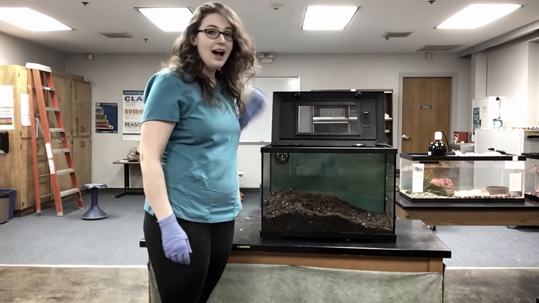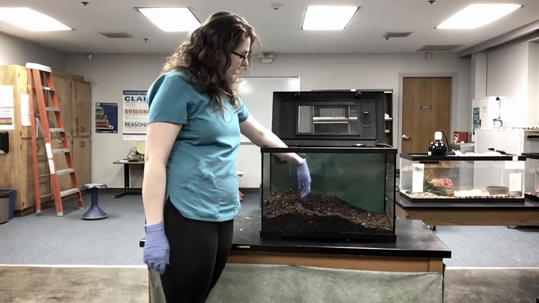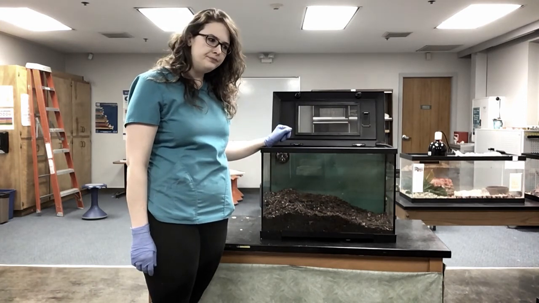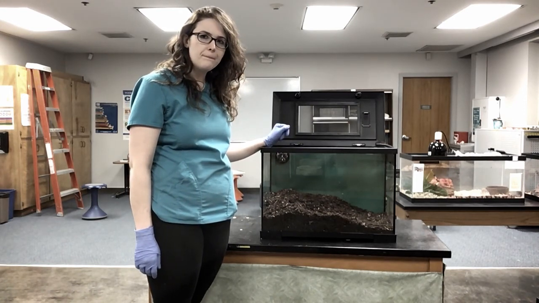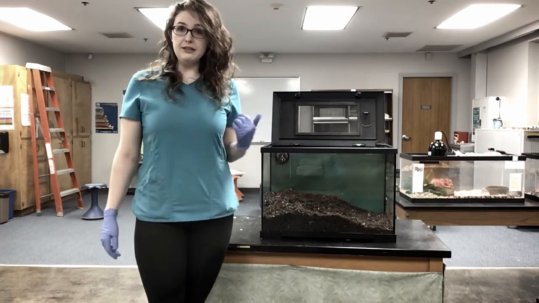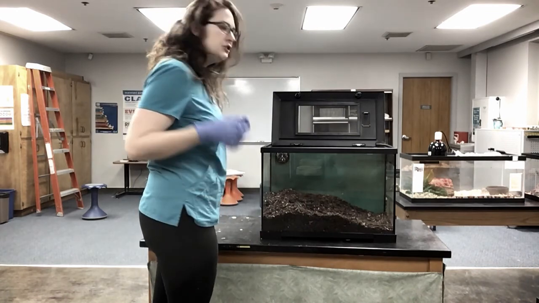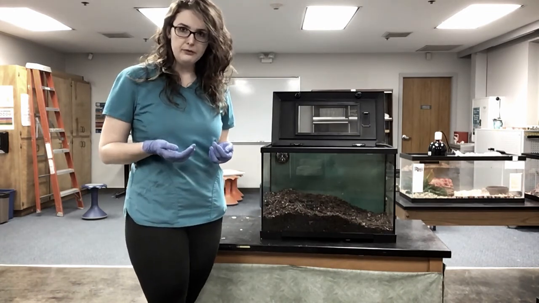As you can see, I have a glass aquarium here, and it already has some dirt in here for our anole friends. What else do you think they might need? I know when I see anoles in my yard, I usually see them on a plant of some variety. So let's see if we have any plants we can put in here for them.